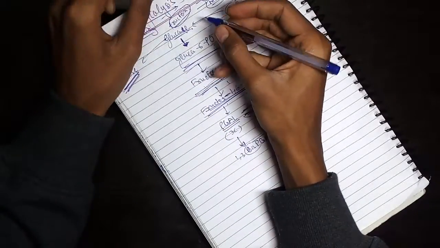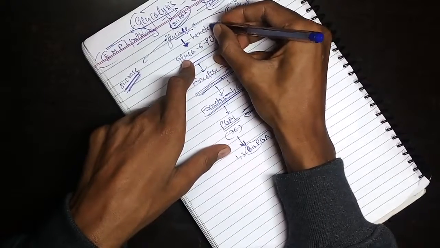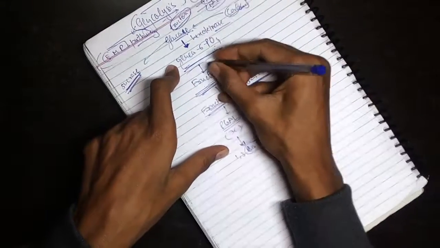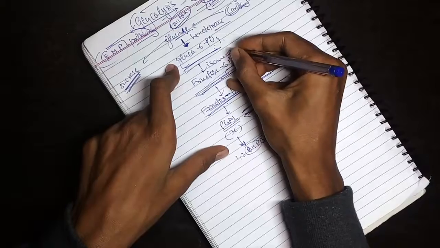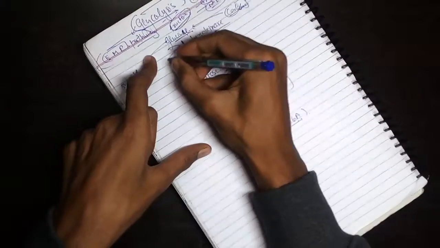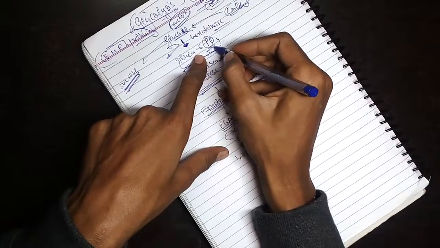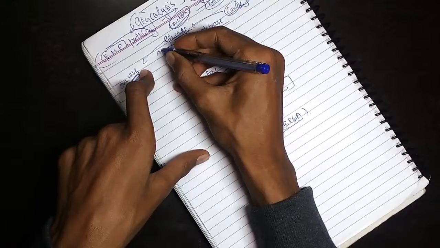In phosphorylation a kinase enzyme is always used, so we can say hexokinase is used here. Isomerase, again another kinase is used here. So what happens? ATP is utilized here because the phosphate part came from ATP.